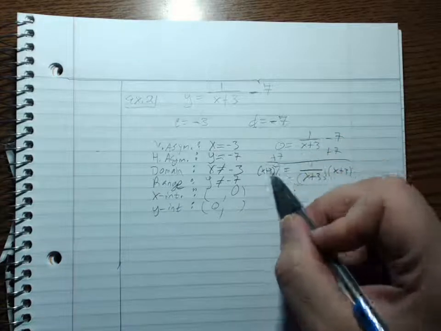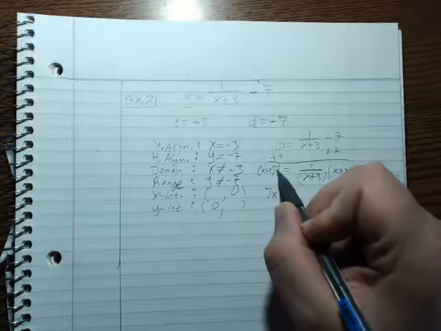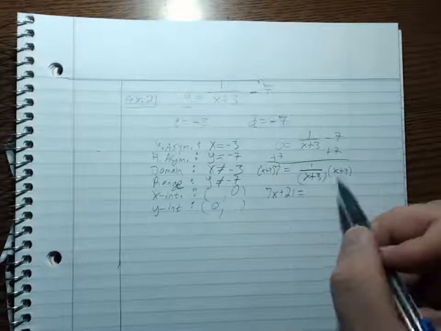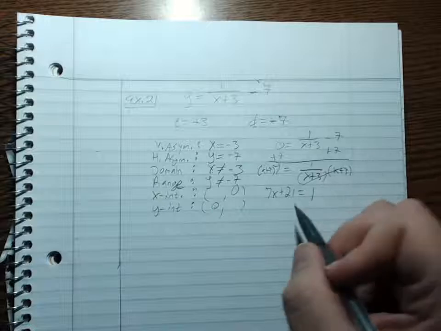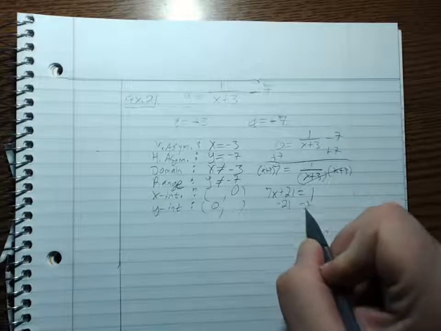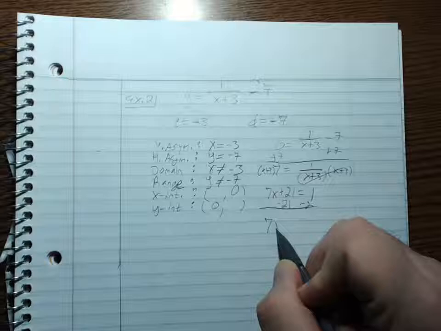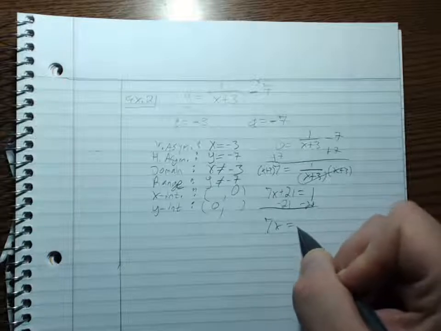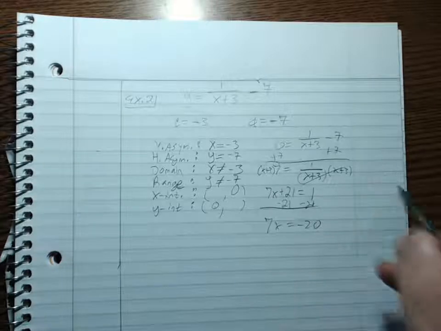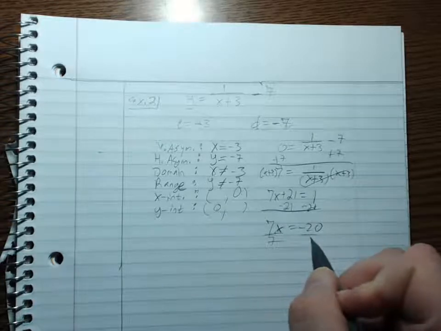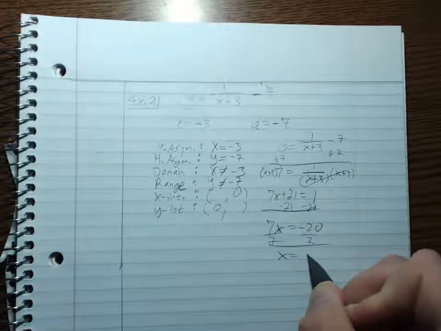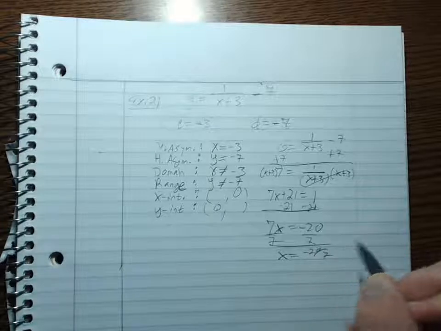And I'll distribute. 7 times x is 7x. 7 times 3 is 21. On this side, they simplify out, they cancel, and I get 1. I will subtract 21 from both sides, so 7x equals negative 20. That's genius. And then divide both sides by 7. So I get x equals negative 20 sevenths.